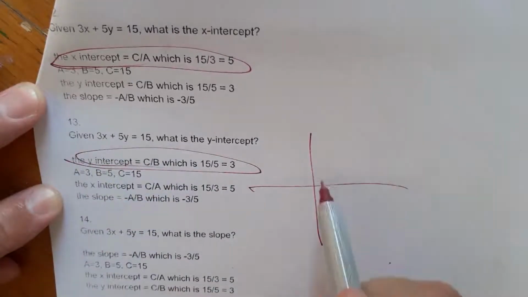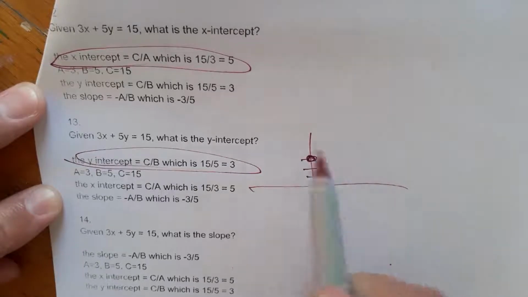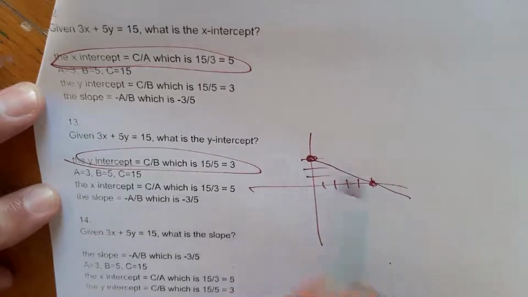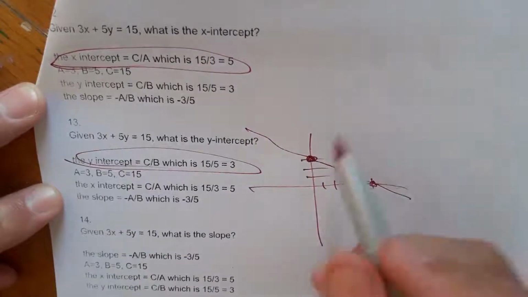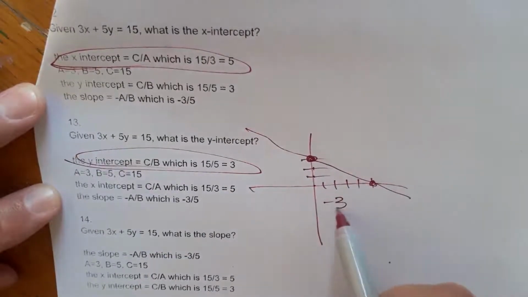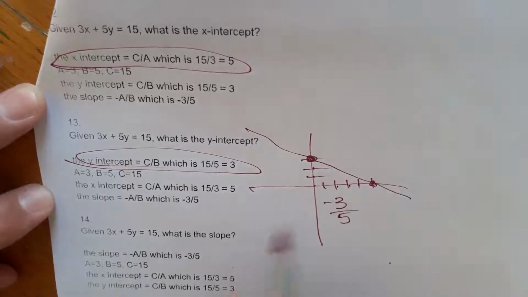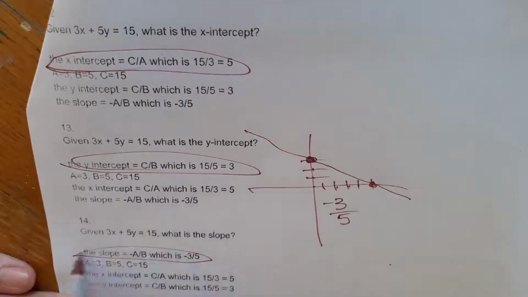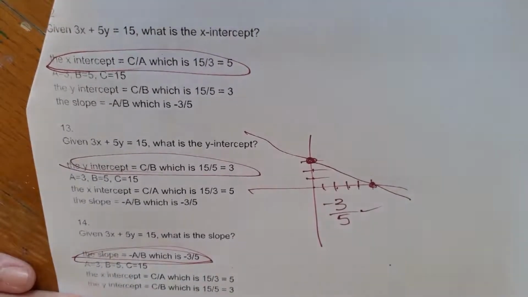And now we have enough to go y, 1, 2, 3, and x, 1, 2, 3, 4, 5. And again, draw a line through these. And we can check the slope. 1, 2, 3 is negative 3 over 1, 2, 3, 4, 5 is run. So negative 3 over 5, which is negative a over b, negative 3 over 5 right there. So that checks.